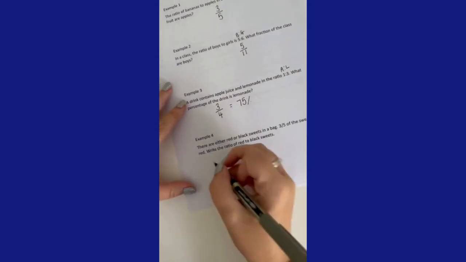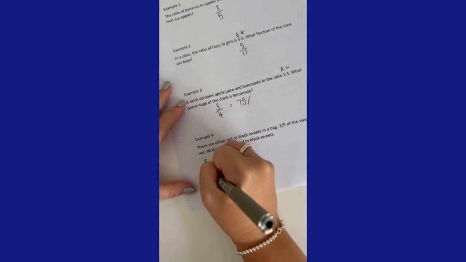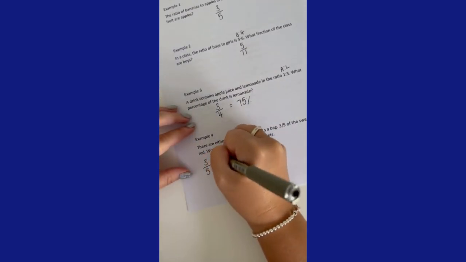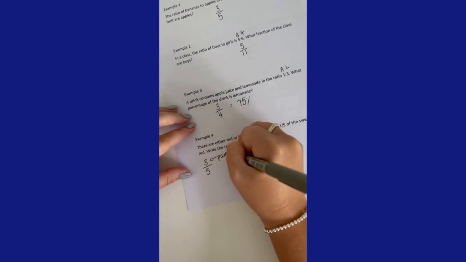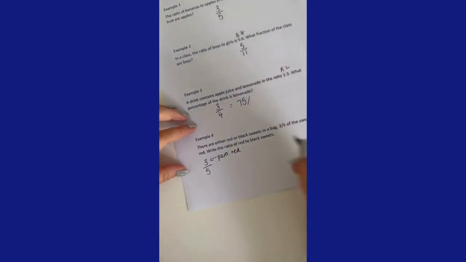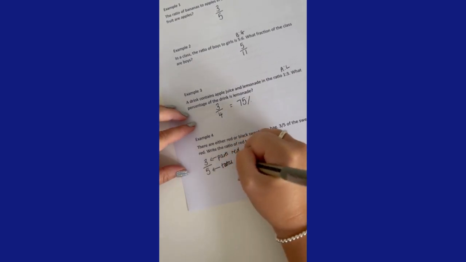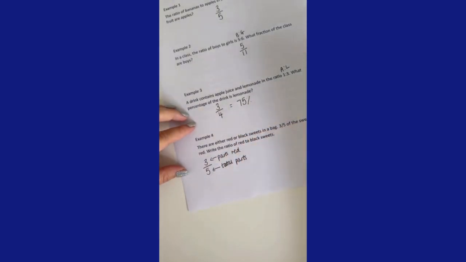Okay, example number 4. There are either red or black sweets in a bag. 3/5 of the sweets are red. Write the ratio of red to black sweets. Now, if we look at this fraction here, 3/5, we know that 3/5 of the sweets are red. So this tells us the parts that are red. Now, the denominator of our fraction, as we've said on our previous example, tells us the total parts. Okay, so this is our parts that are red and these are our total parts.